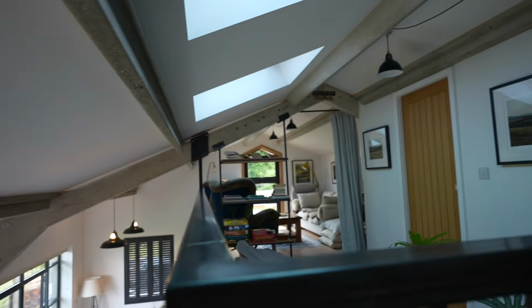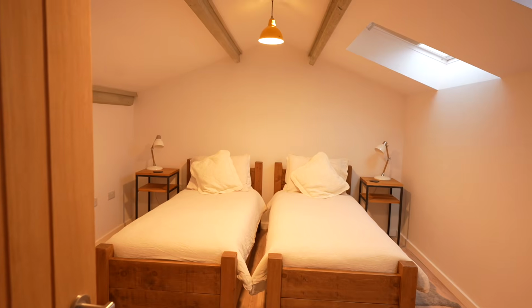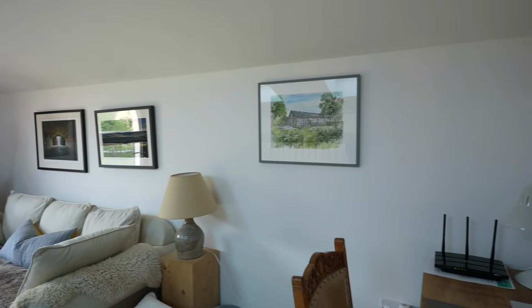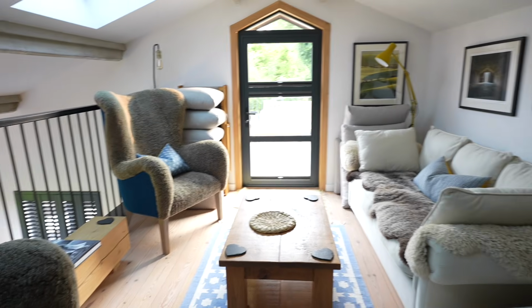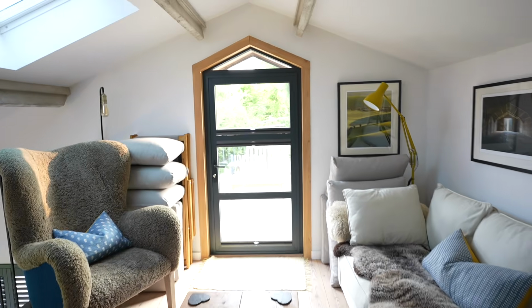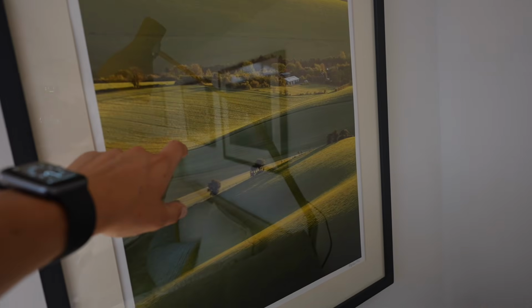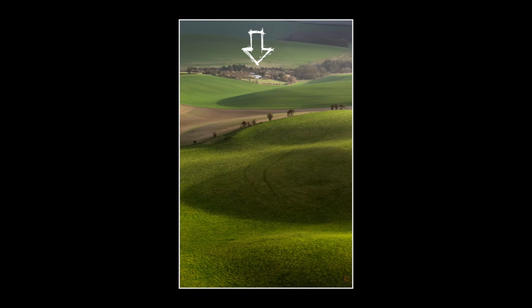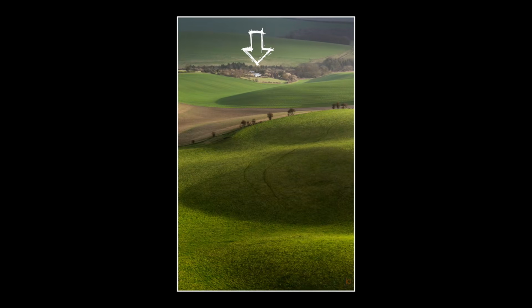And then as you come up here, you can really appreciate the original concrete structure that we've got here. There we go, we've got twin room. Over here, we've got a lovely family area that leads out onto the terrace. This reminds me, to give you an idea of how nestled this is into the South Downs, I'll show you my version of this photograph.